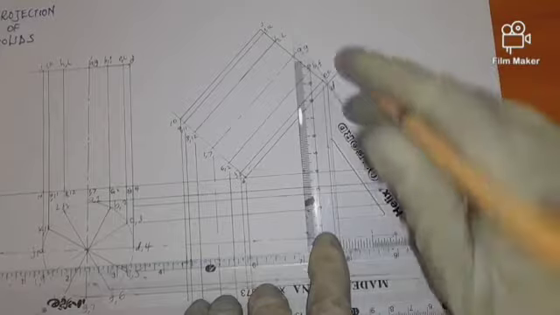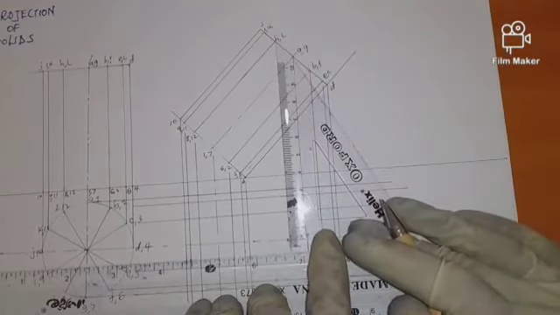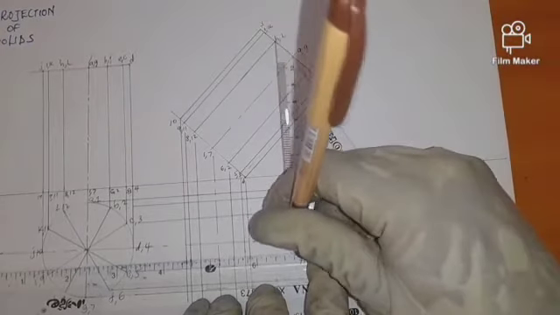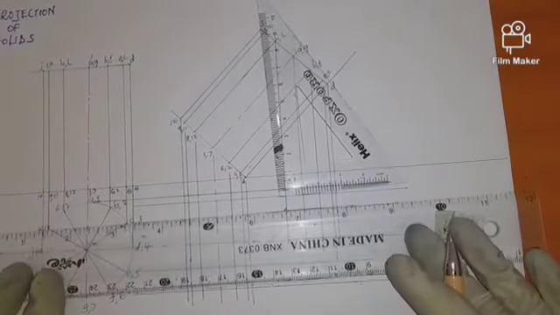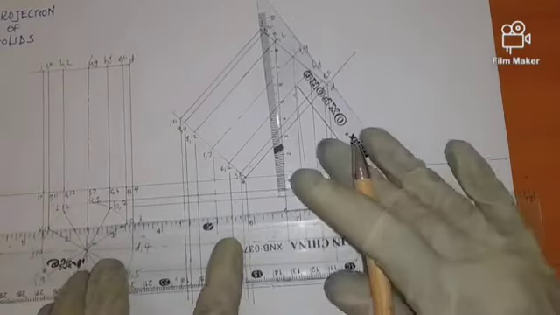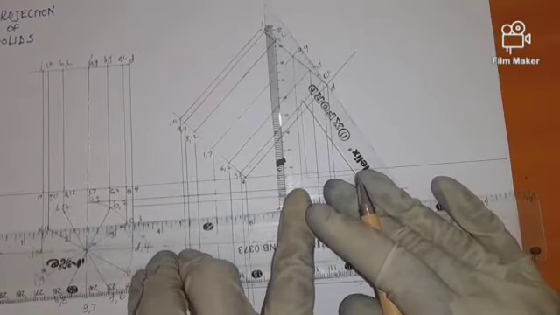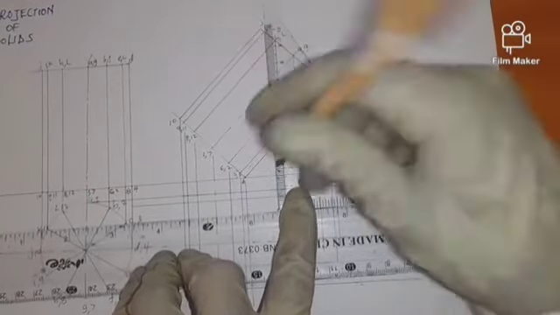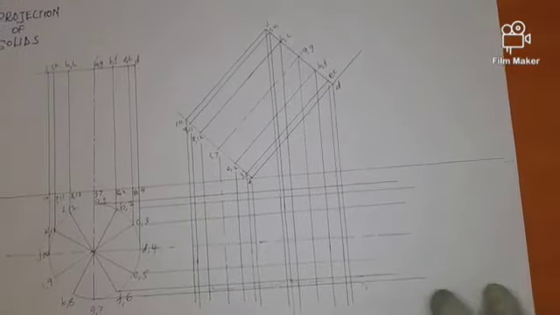We project this. Let's project this. This other one again can move. Project this. This. There it goes. We have gotten those lines.